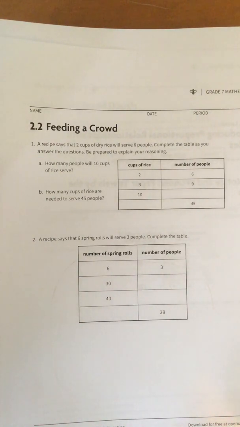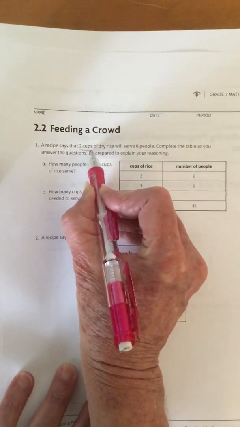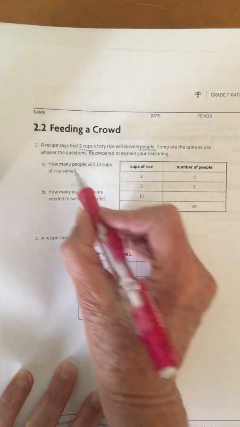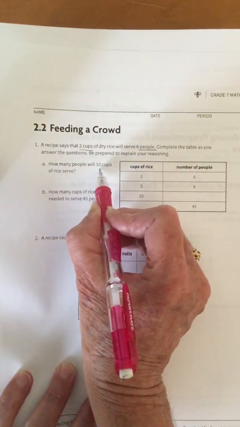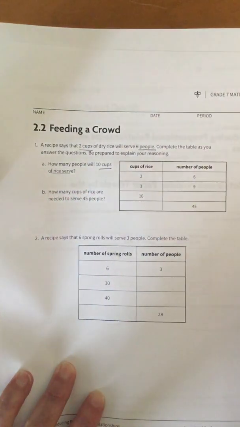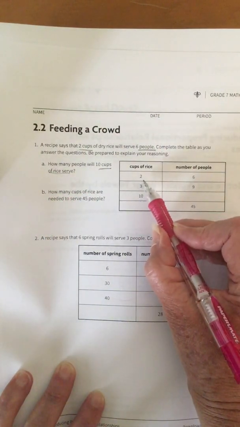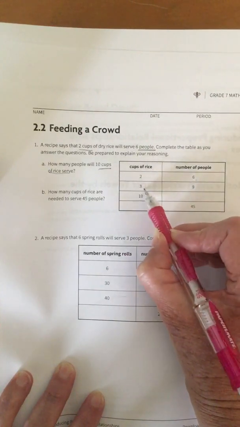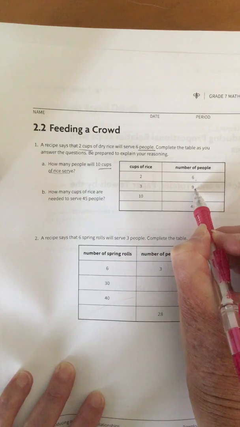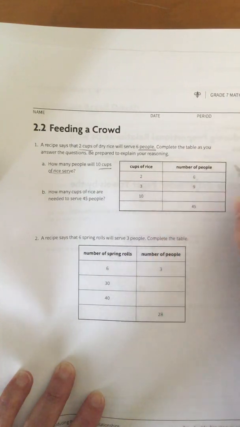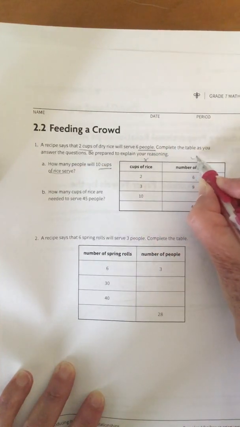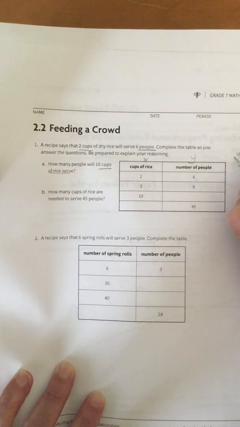So this story is about rice, and it looks like we have 2 cups of rice will serve 6 people. And then they're asking us how many people will 10 cups of rice serve. So they kind of set us up with a little table here. So we went from 2 to 6 and 3 to 9. So is there a relationship here? Well, we're going to call this our X column, and we're going to call this our Y column. And we're going to do a y over x.